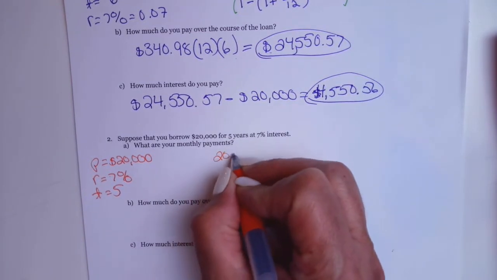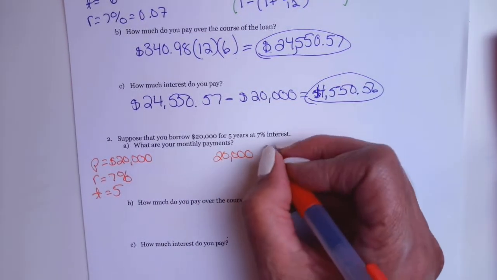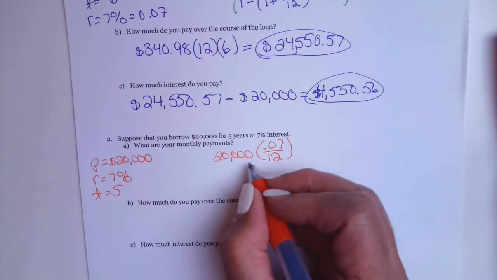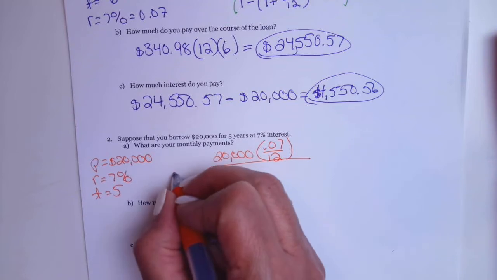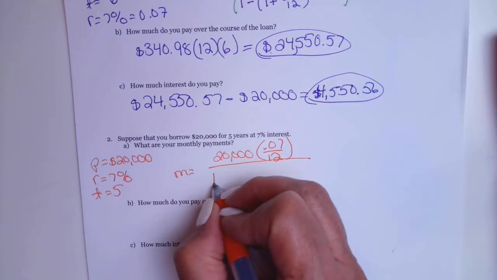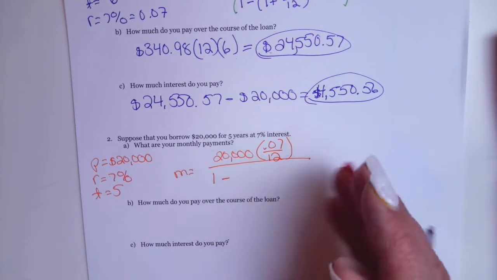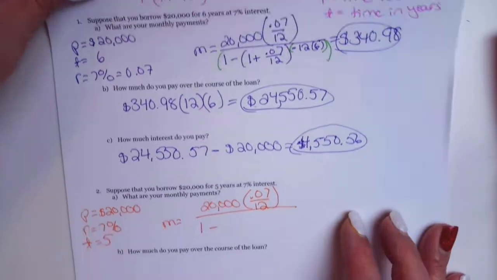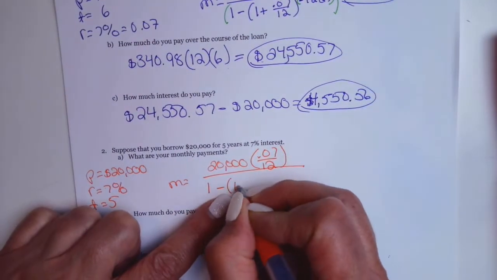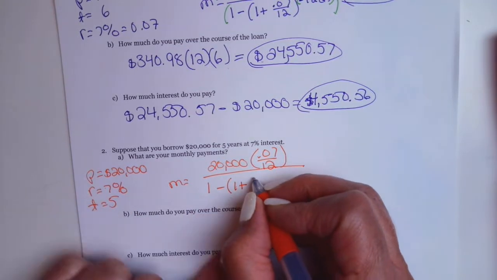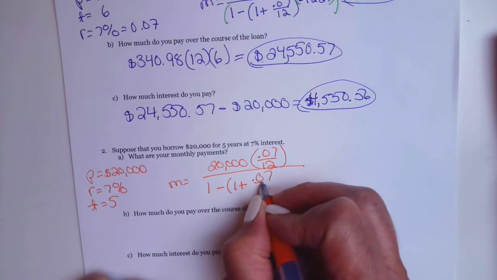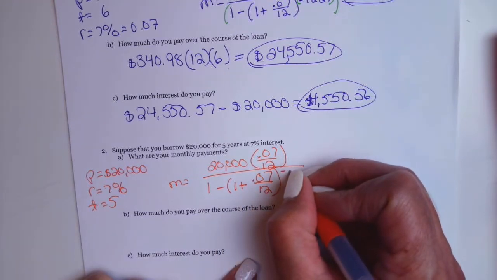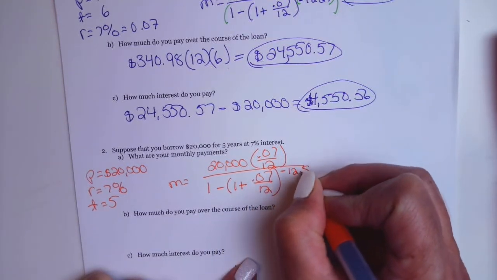So 20,000 times 0.07 divided by 12, divided by, so this is our monthly installment, 1 minus 1 plus 0.07 divided by 12, parentheses closed, to the power of negative 12 times 5.